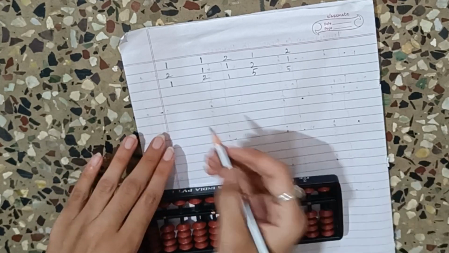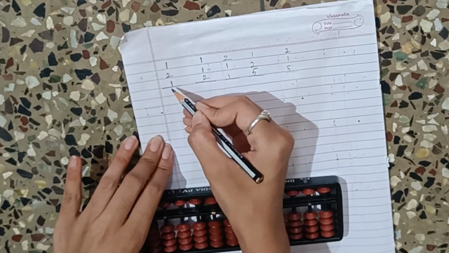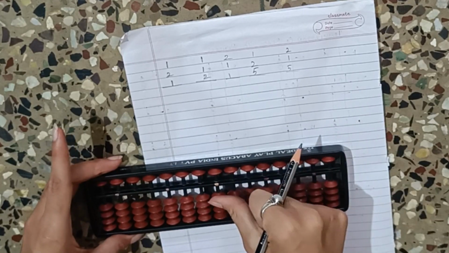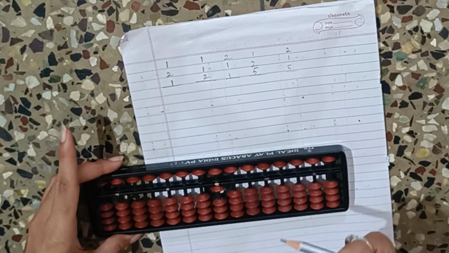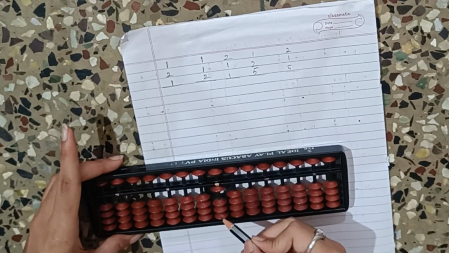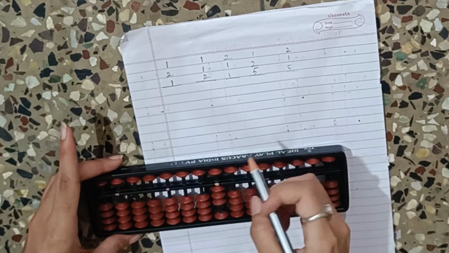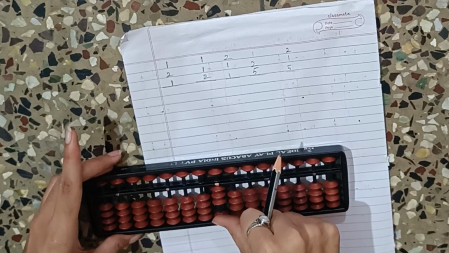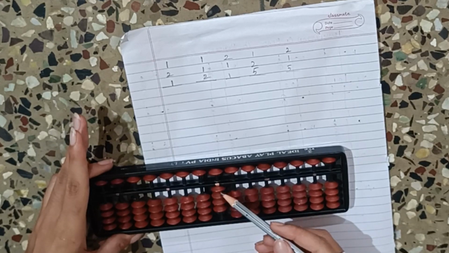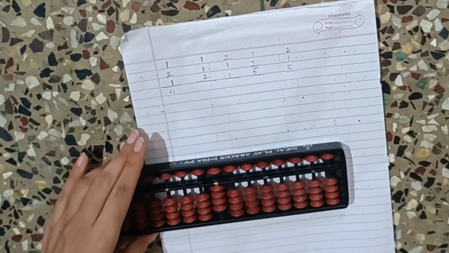Okay, so let's solve the first question which says 1 plus 2 plus 1. How to solve it? 1 means lower bead. Bring one bead up. 1. Plus 2 means bring two beads together. 1, 2. Lift these two together. 2. And again 1. So just lift this one. So what is your answer? 1, 2, 3, 4. So the answer is 4.